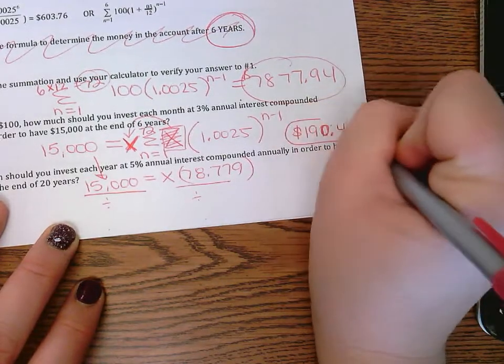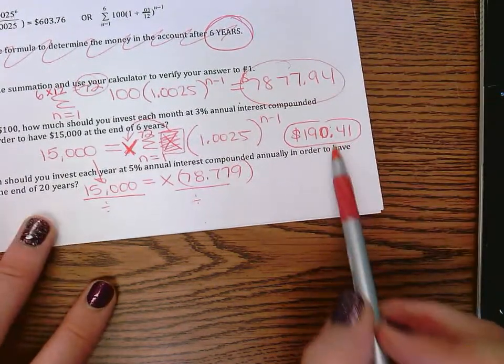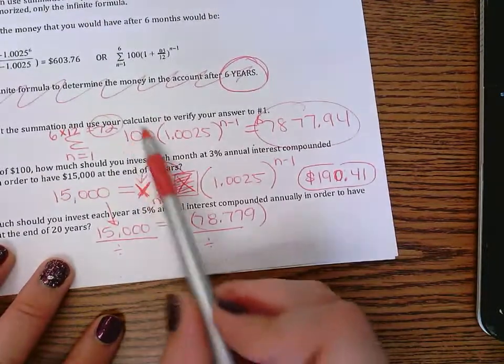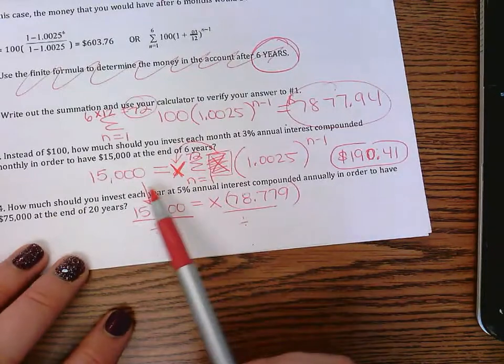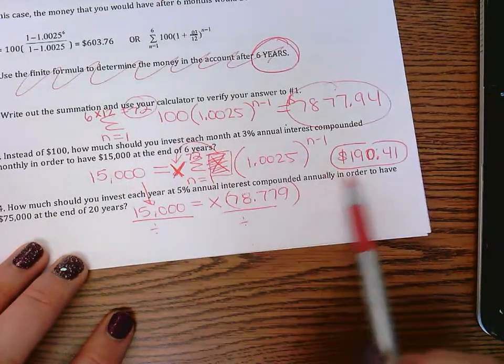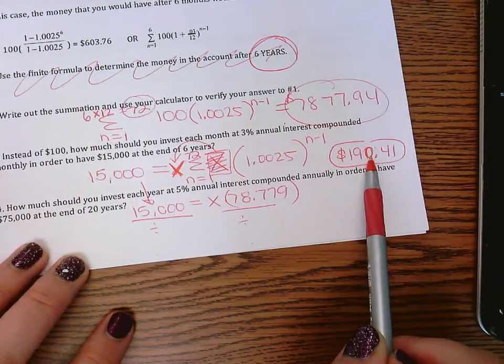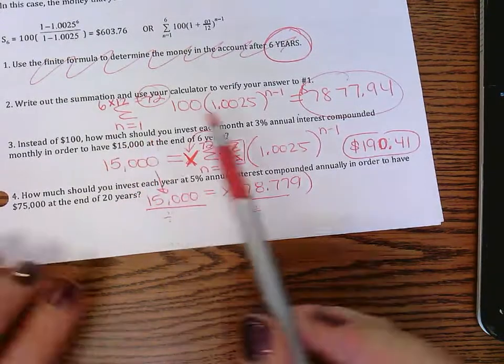$190.41. So that kind of makes sense, because up here with $100, I got to what? Not even 8,000. I want to get to 15,000. So I almost have to double my monthly investment, right, to get to 15,000.